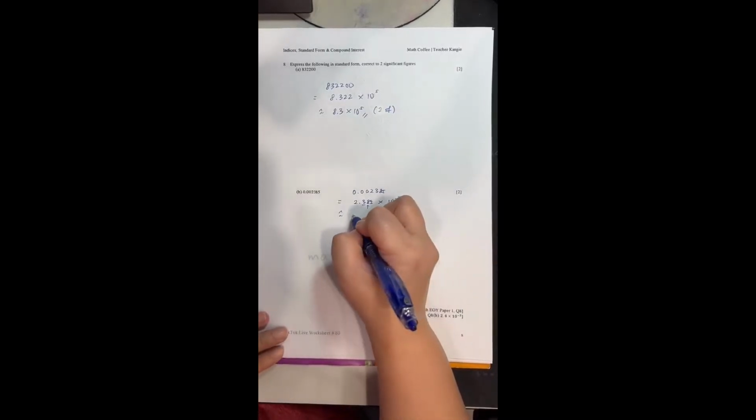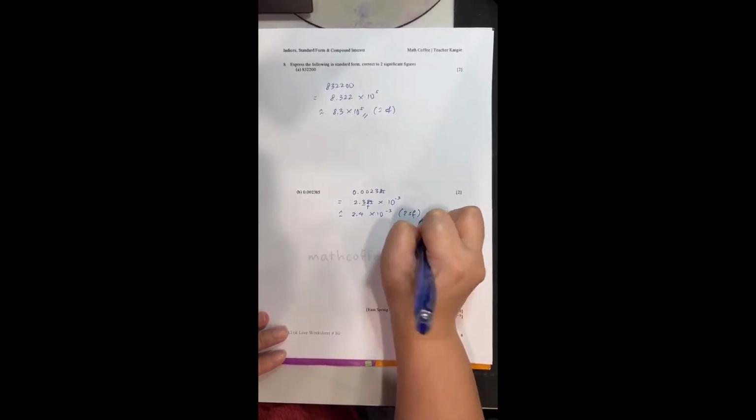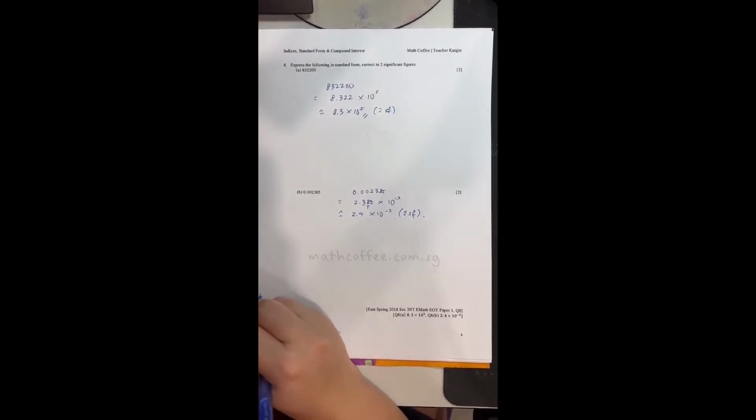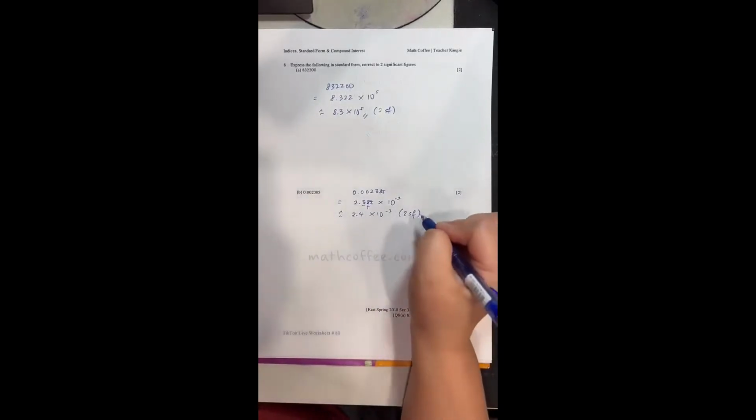Look at the number behind the second SF, it is 8. 8 tells me that I need to round the 3 up. So that's why it becomes 2.4. Okay, times 10 to the power of minus 3, 2SF. No, it's okay. I'm just explaining so that you learn. So this will be the answer for this part.